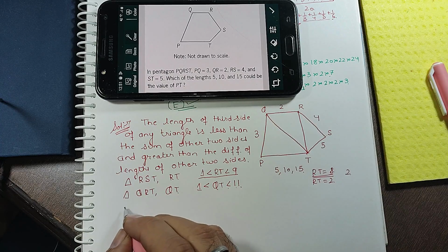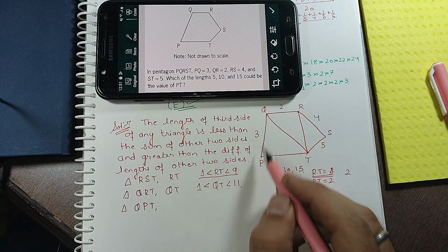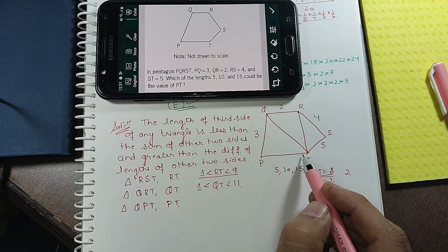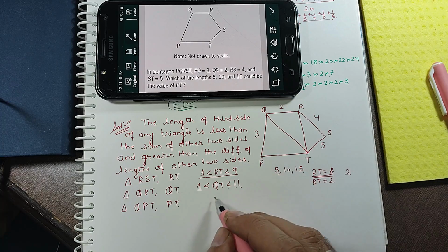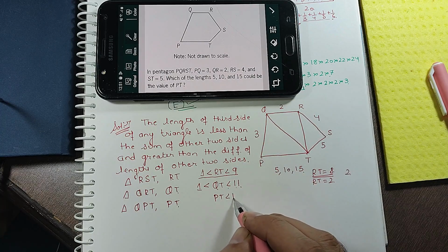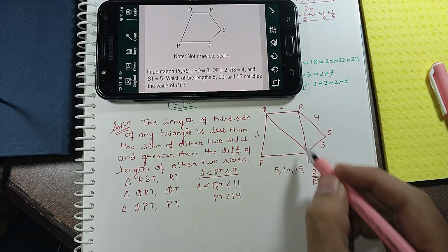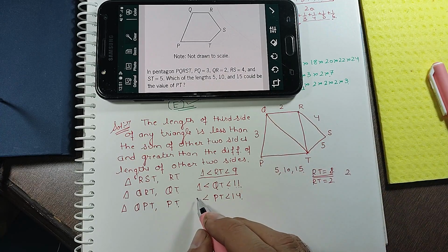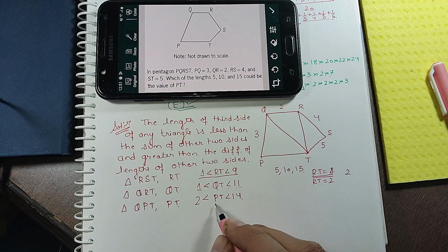Now in triangle QPT, QP is 3 and PT we need to find. So PT has to be less than 11 plus 3, which is 14, because QT we have found out. Now for greater than, 3 minus 1 is 2. So PT has to be greater than 2 and less than 14.